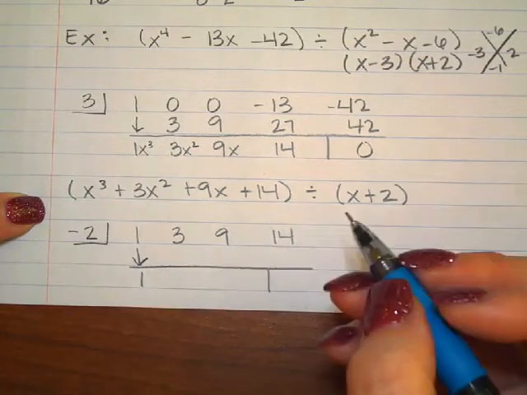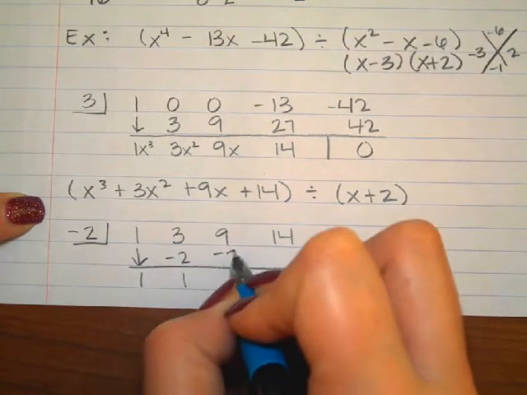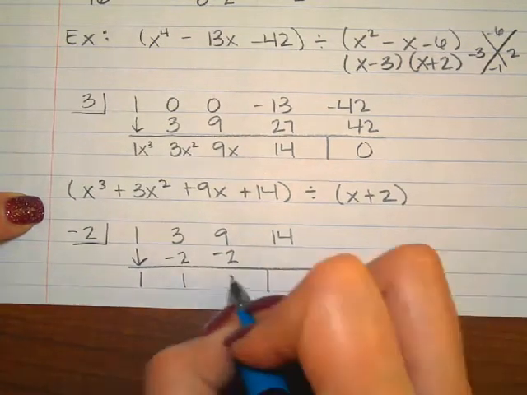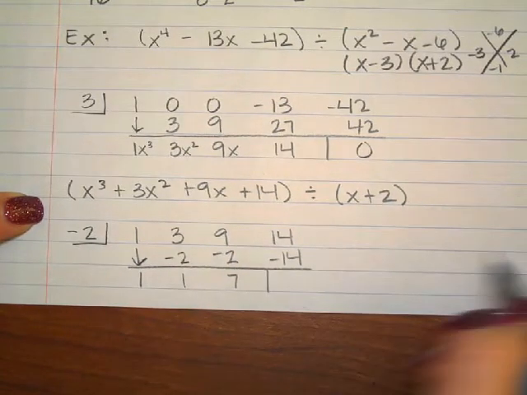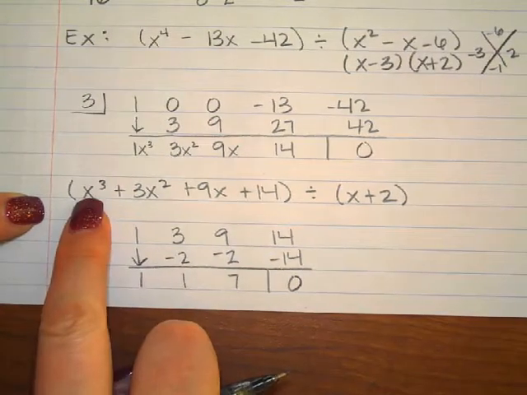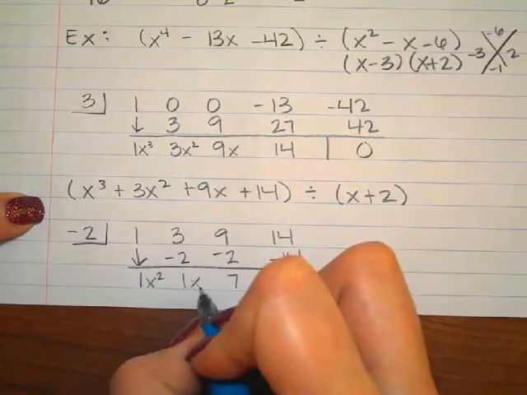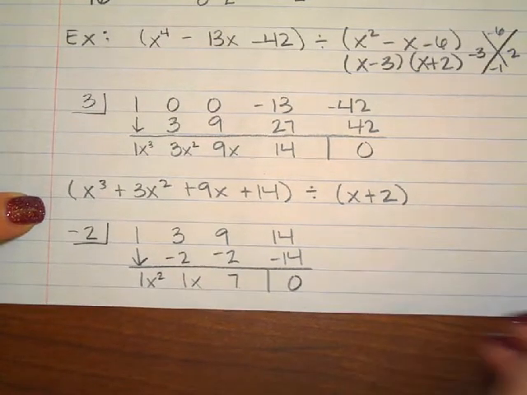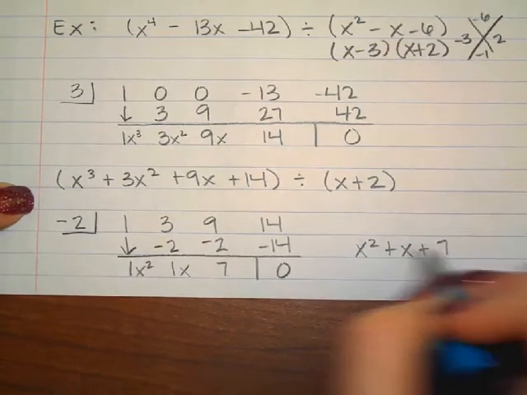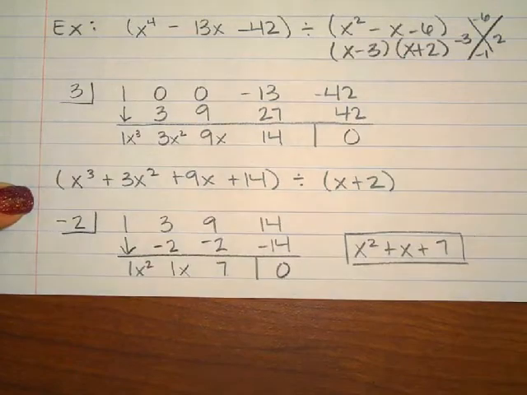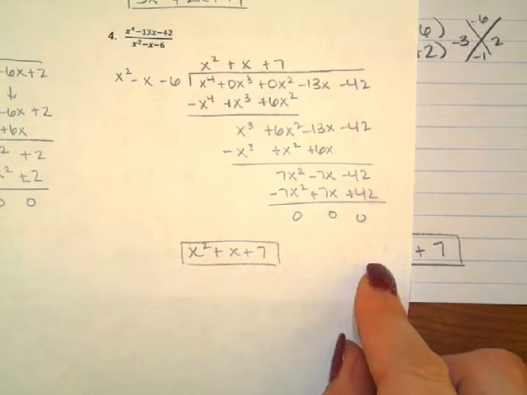So 1 times negative 2, that gives us 1. 1 times negative 2, again, is negative 2. 7 times negative 2. And our remainder is 0. Okay, that was x to the third. So what do we have now? X to the second, x, no x, and then that would be a fraction, but we don't have one because it was 0. So x squared plus x plus 7. If you look at the sheet that we did from yesterday, that's the same answer, but done with synthetic division.